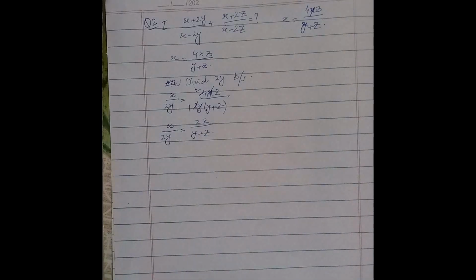Now we apply the componendo dividendo on both sides.